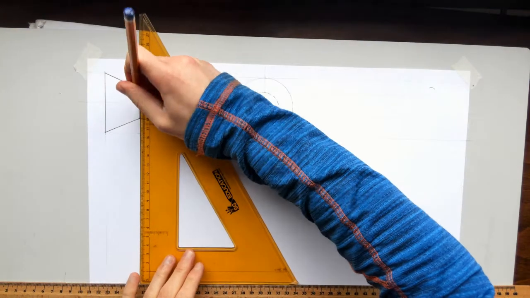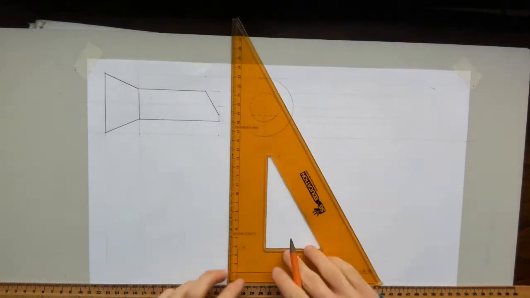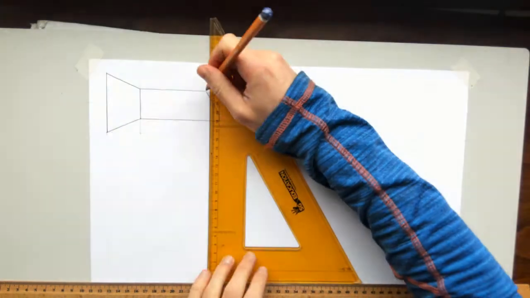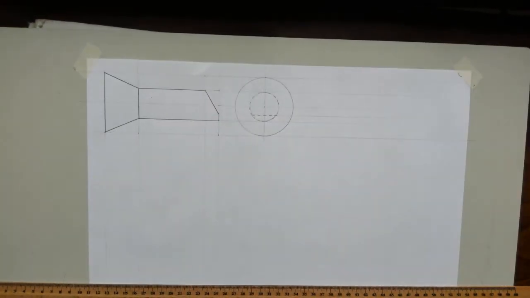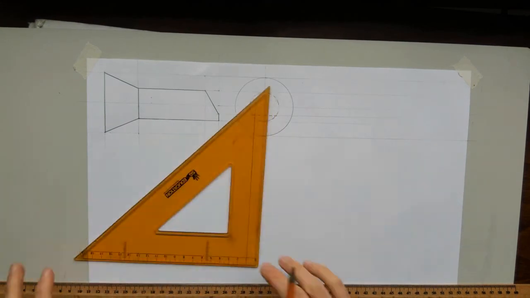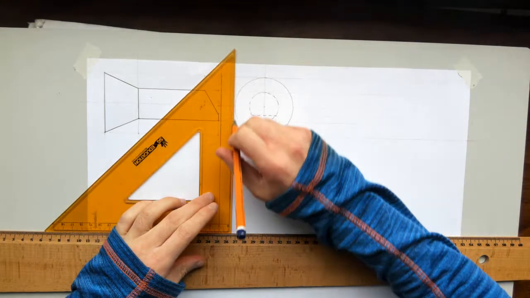When we look down, the cone is going to be the same shape again. Take all of our points down for now, what we have. And using our 45, just like when we were doing our orthographic, we'll take our widths down from here as well.